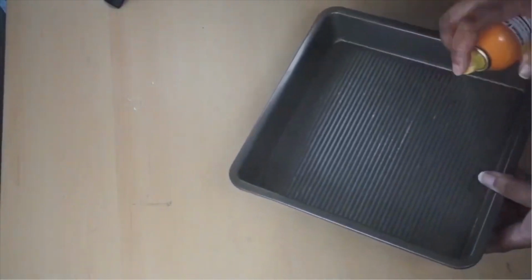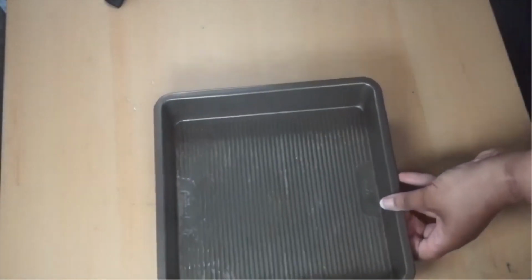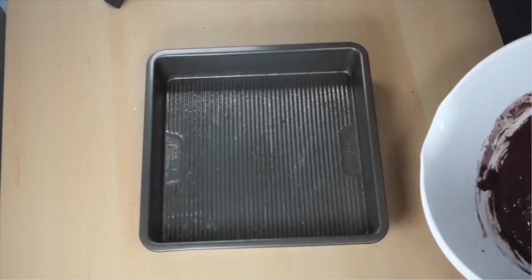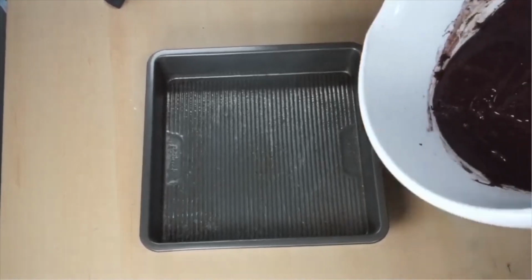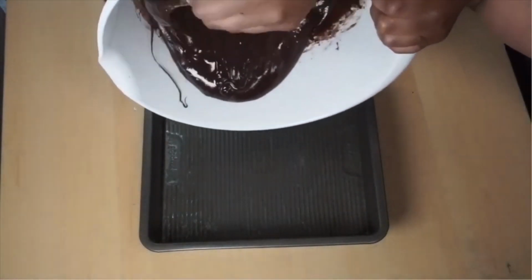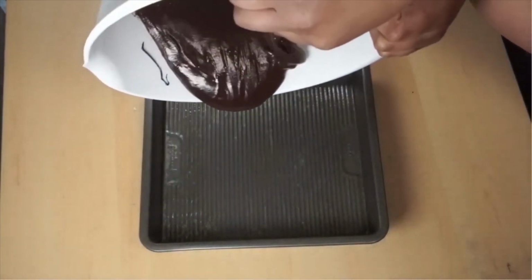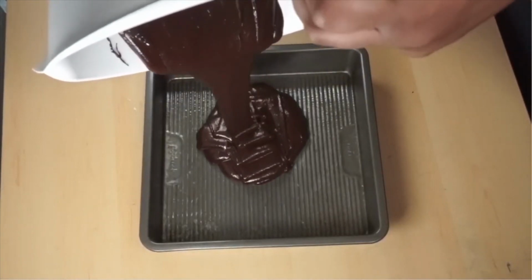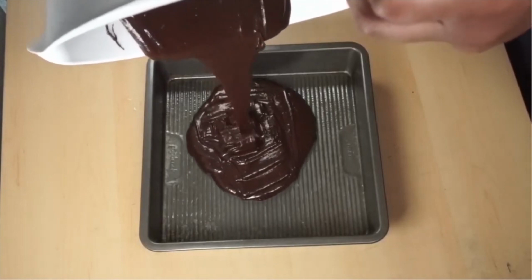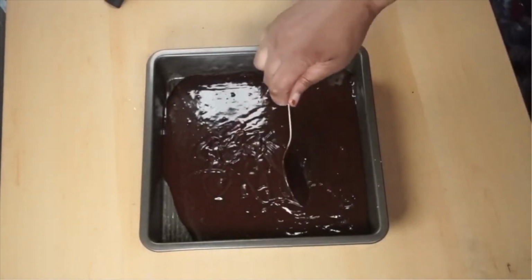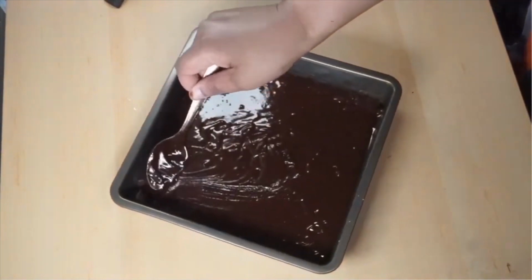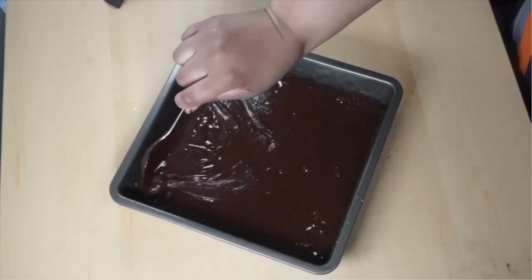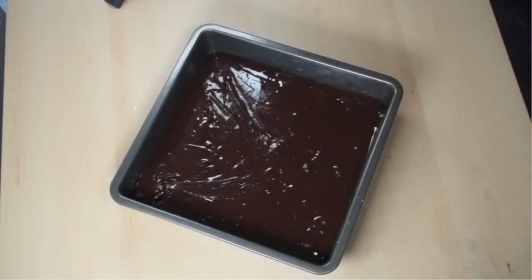Next, we're going to spray our baking pan, and we will pour our brownie mix into the baking pan. Once again, at this point, our matter is a liquid. Go ahead and make sure that it is evenly spread in the pan. Then we're going to put it into the oven.